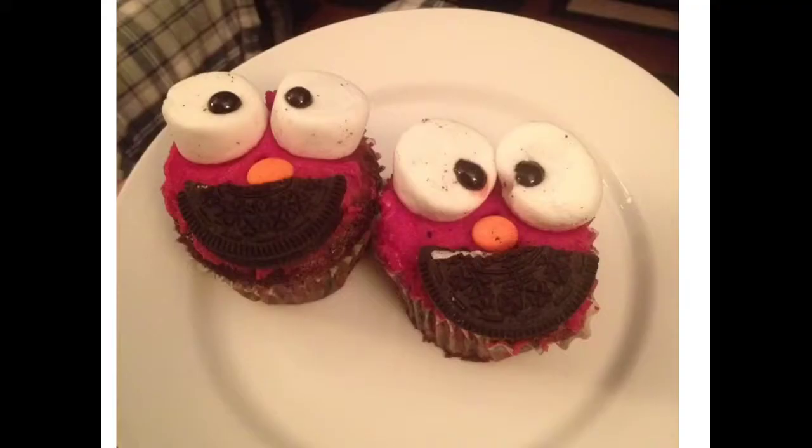All right, quick brain break. Look at those cupcakes. Can you tell what they are? Those are Elmo cupcakes. It also makes a good moment to talk about our next clue, and that letter is R.